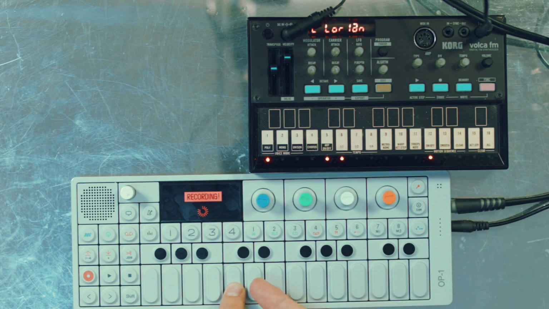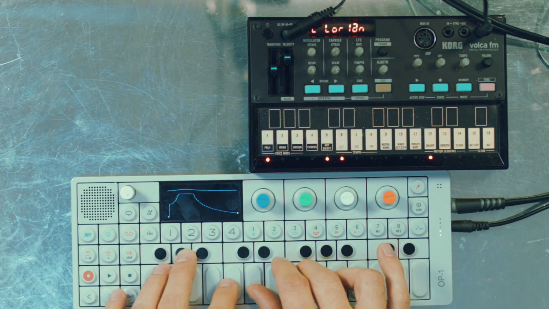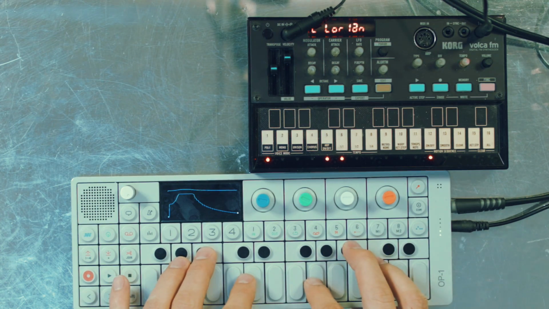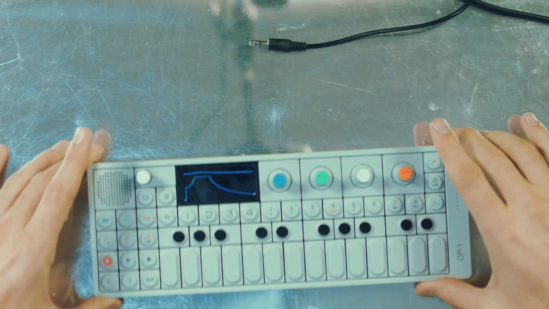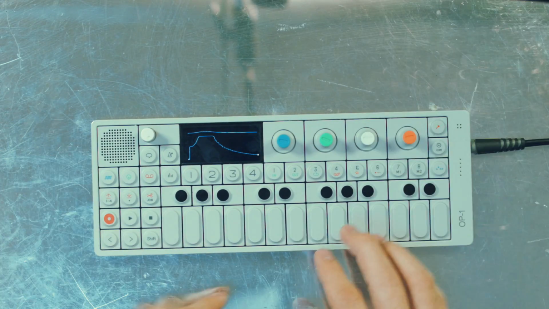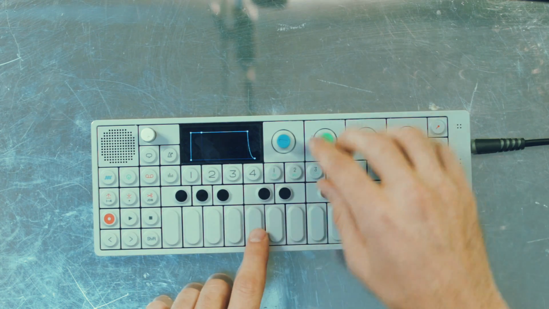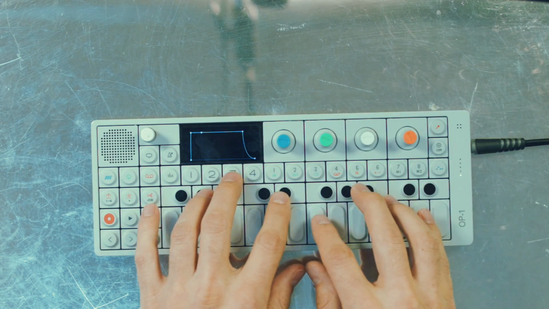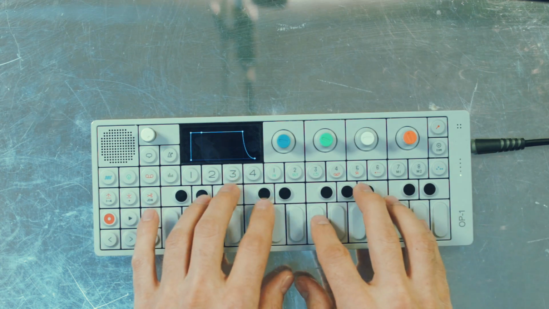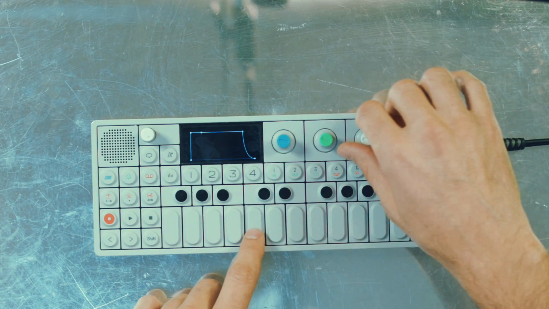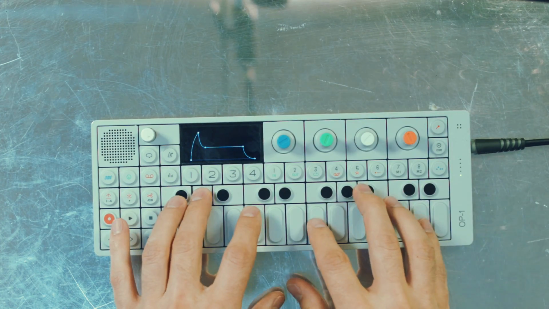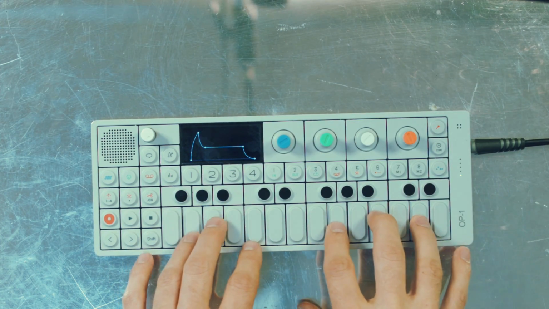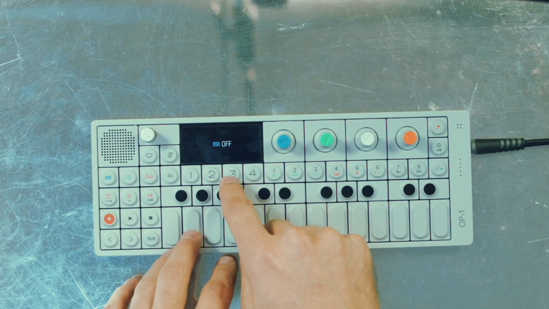It can record up to 12 seconds. Now it's recorded, yeah. So what we've got now, we've got a little recording that we could do something fun with. For instance, I could do something with an effect.